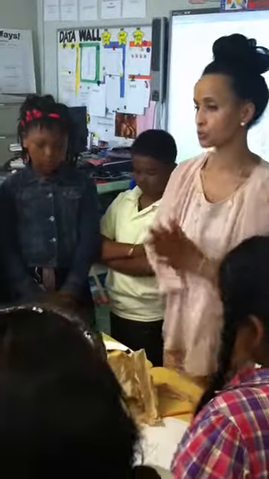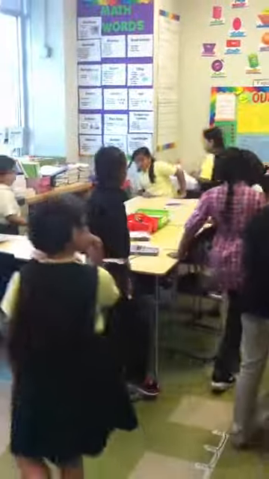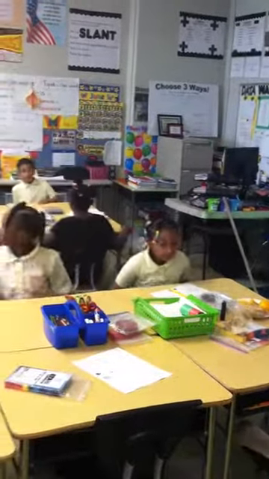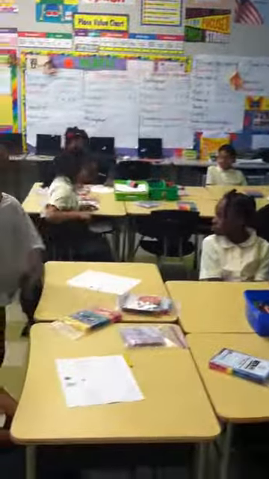Okay, so we're going to get into groups. Group 1, go to your group. Wizards, go back to your group. So you guys are going to create equivalent fractions using a number line.